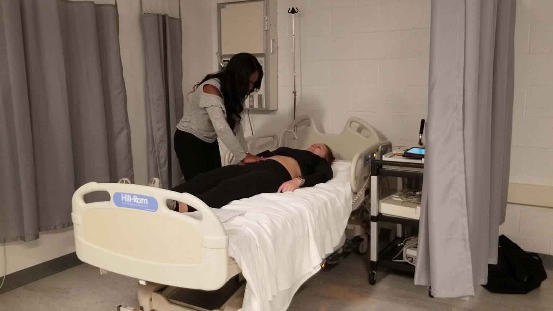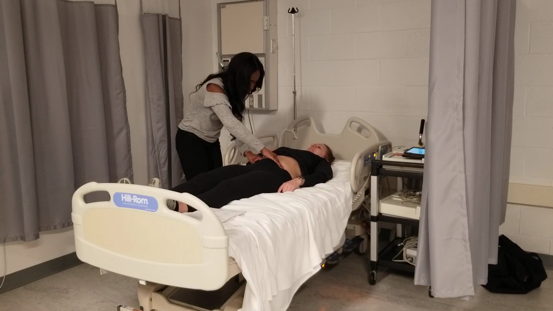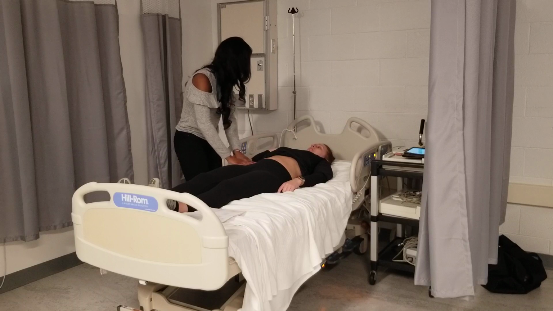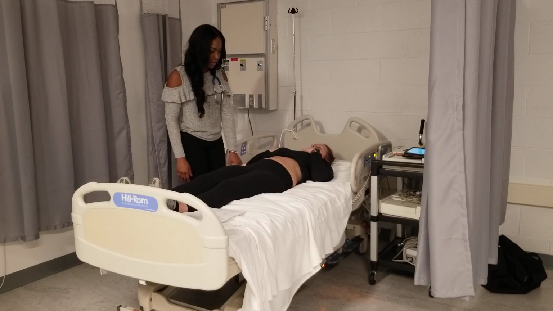Then I'll go deep. Notice any discomfort? No discomfort noted at this time.